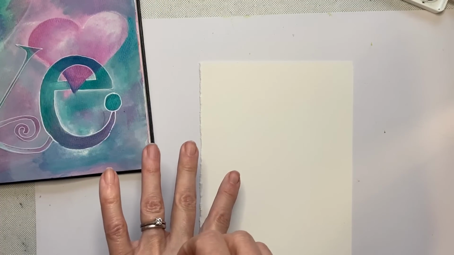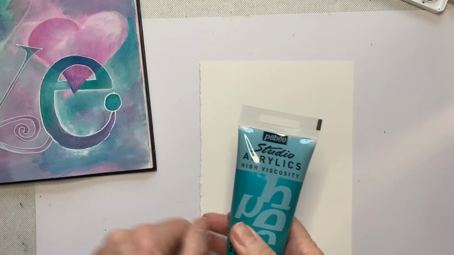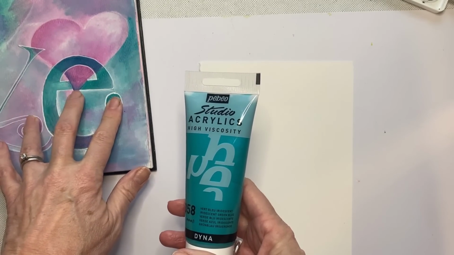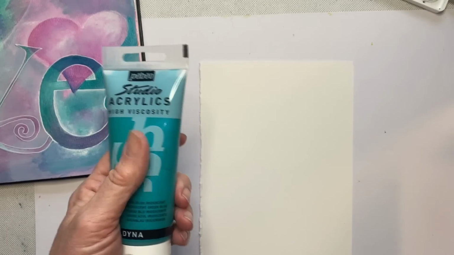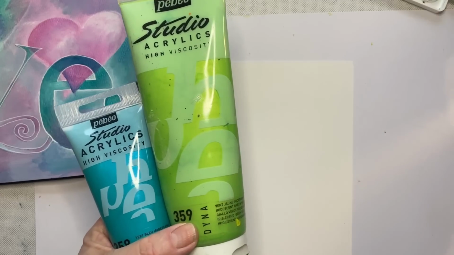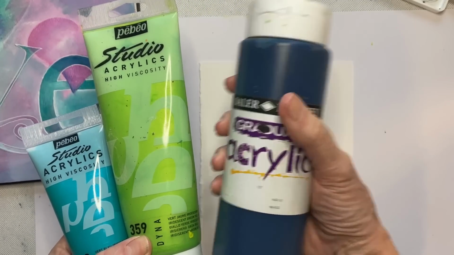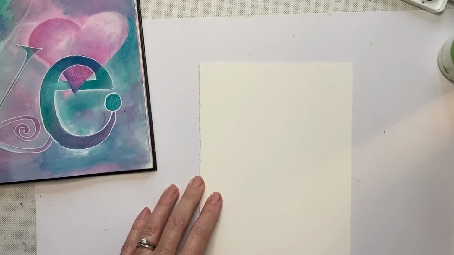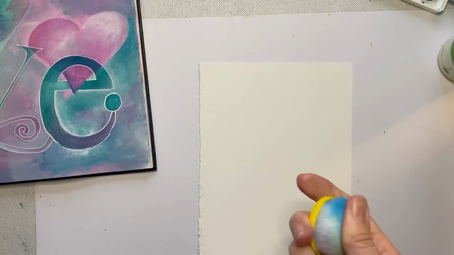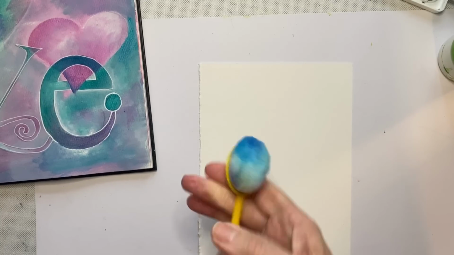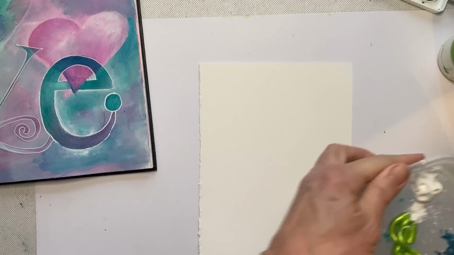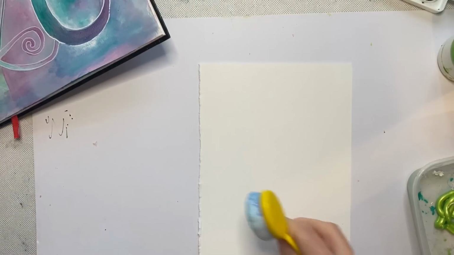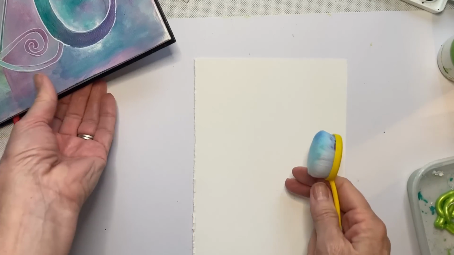I'm going to be using acrylic paints. I'm still going to have that kind of turquoisey, the iridescent greeny blue, but I'm going to have some more green, and I'm going to have some navy blue and a little bit of white. I'm going to use the same sort of technique that I was using before. So I'm going to have the sponge. If you didn't see this tutorial, I will link it below. And you might want to have a look at that.